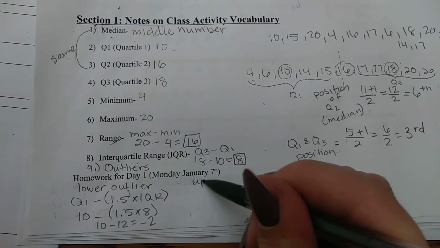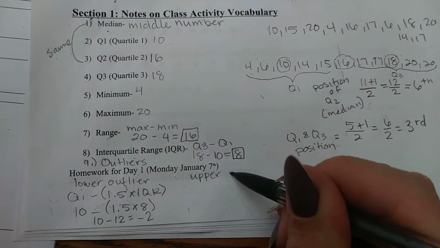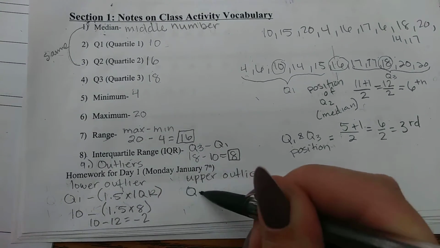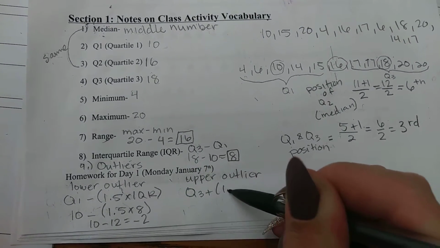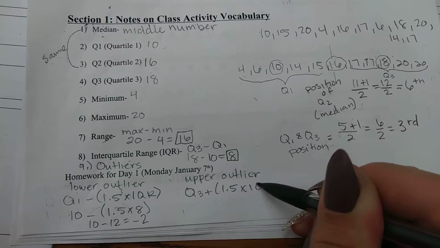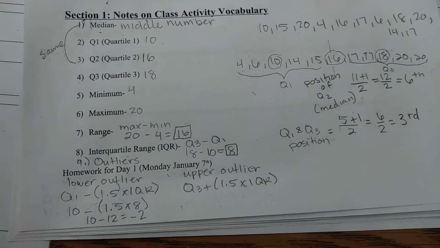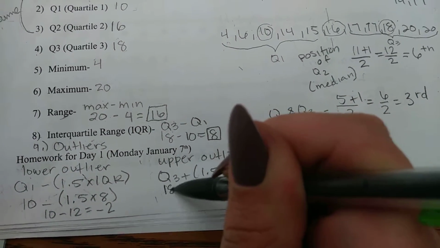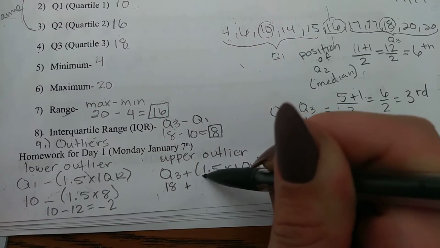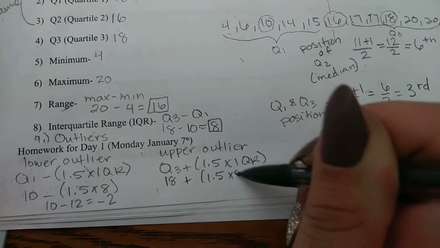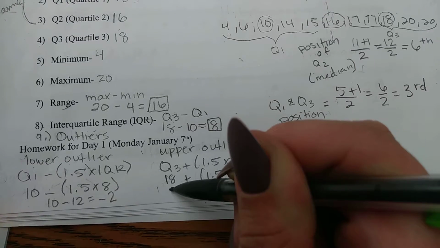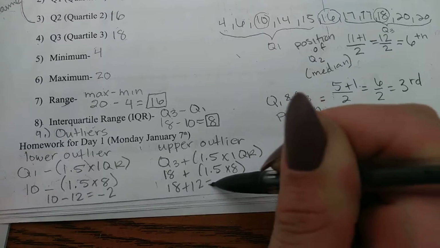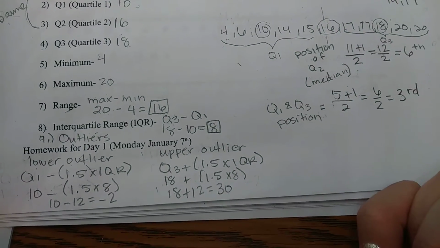So now we go to the upper outlier. And that formula is Q3 plus 1.5 times our IQR. Our quartile 3 was 18, plus 1.5 times 8, so I end up with 18 plus 12, which is 30.